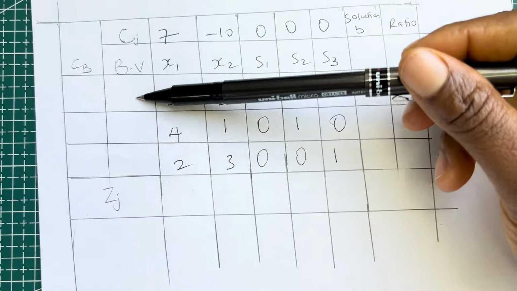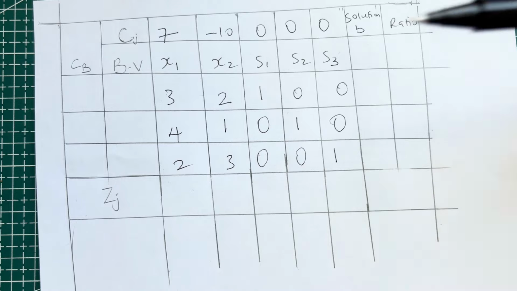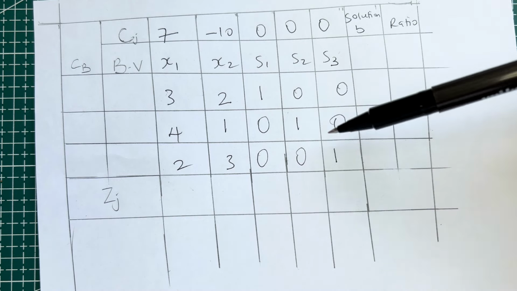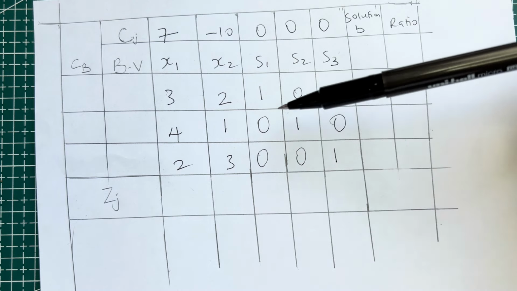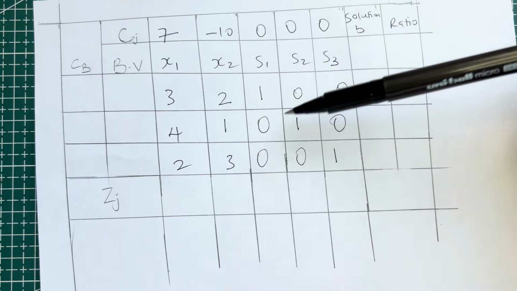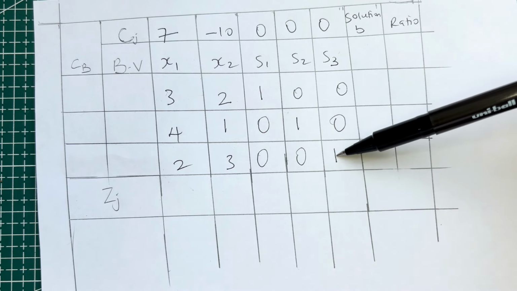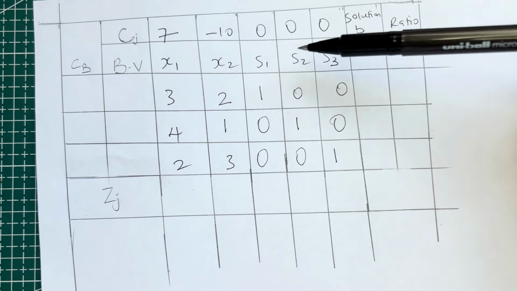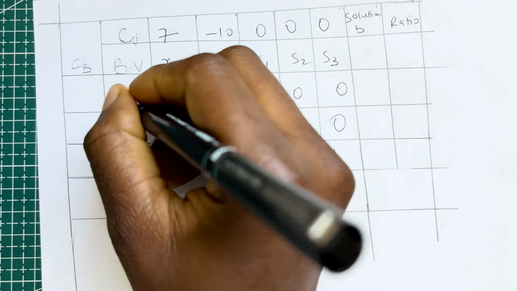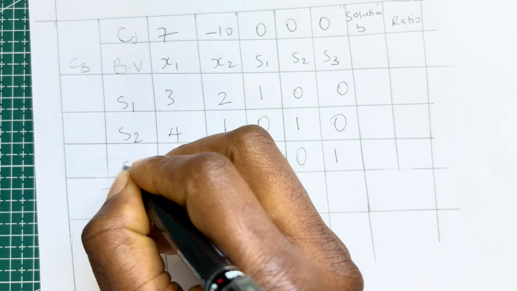The next is to find our basic variables. If you have been following my lectures, the identity matrix forms the basic variables here. So here we have 1, 0, 0, 0, 1, 0, 0, 0, 1. So our basic variables here are s1, s2, s3.